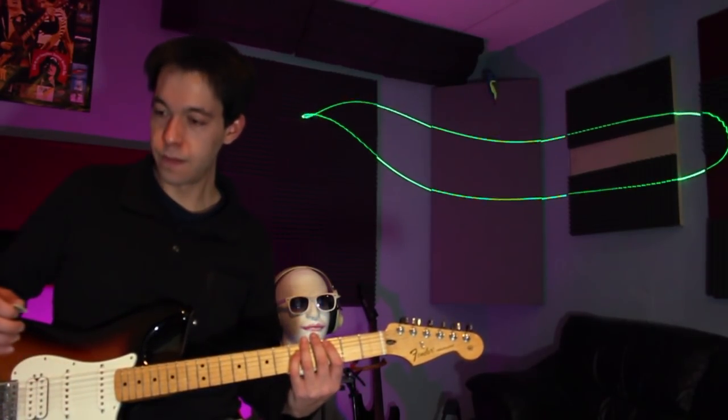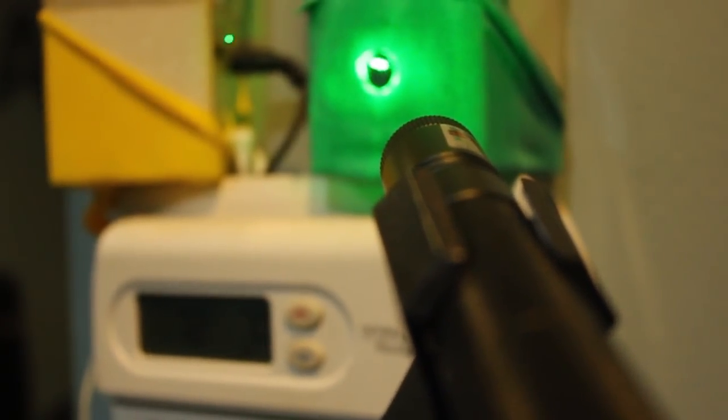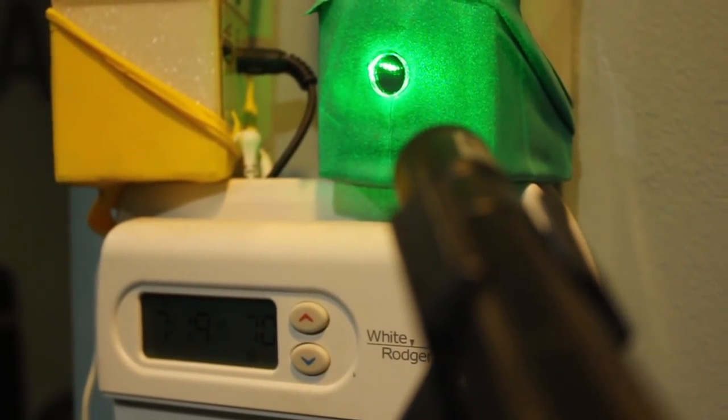You can also use this configuration to see how your guitar notes look. And here's what my voice looks like being played through the exact same setup. Hello.